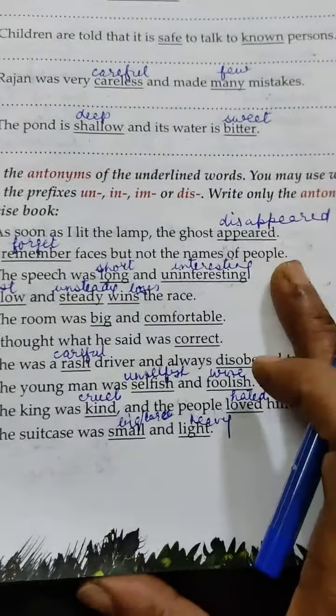Now see, come to this exercise. Small exercise it is. Give the antonyms of the underlined words. You may use words formed with the prefixes un, in, im or dis. Write only the antonyms. So underlined words we will write in the copy. First you will write 1, 2, 3, 4, give the number, write all these underlined words, and then draw a line column, and this side you will write antonyms. It's given. See, as soon as I lit the lamp, the ghost appeared. What will be? Disappeared.